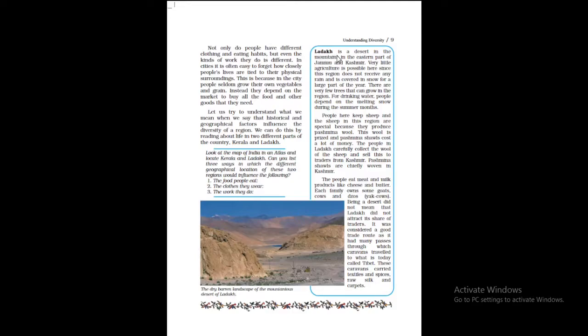Let us see Ladakh. Ladakh is a desert in the mountains in the eastern part of Jammu and Kashmir. Very little agriculture is possible here since this region does not receive any rain and is covered in snow for a large part of the year. For the maximum part of the year, the area is covered by snow and does not receive rainfall. So here, very little agriculture is possible.